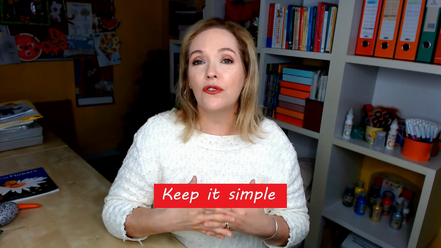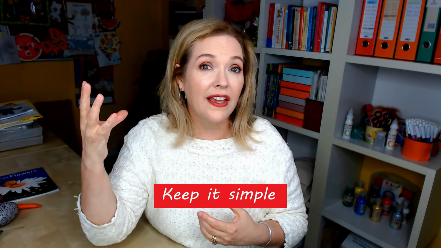First of all, keep it simple. Make sure that your stories either have one character and various settings, or one setting and a few characters. Don't go overboard on the amount of characters or the amount of settings that the story has, because that will make it that much more difficult for the kids to follow.